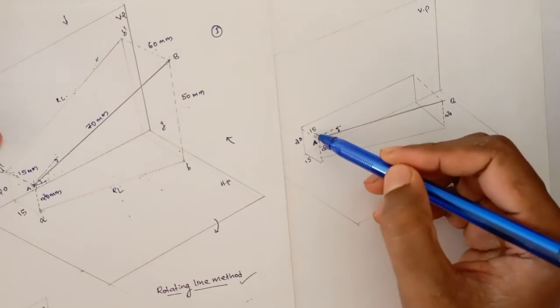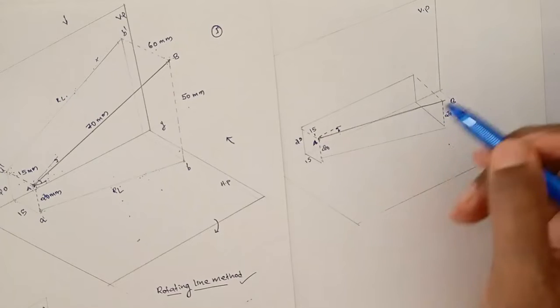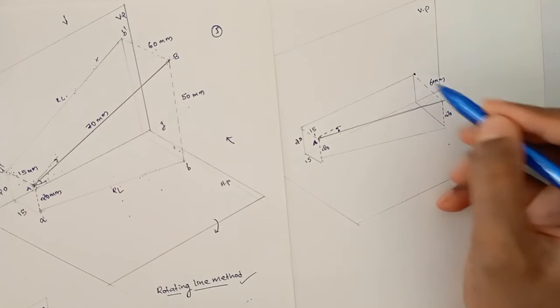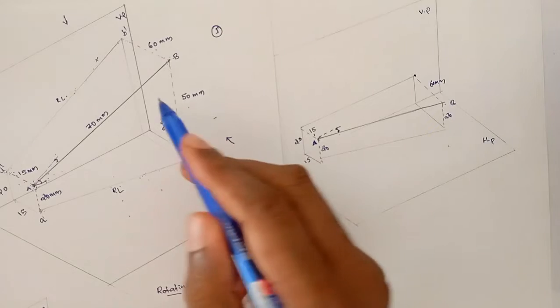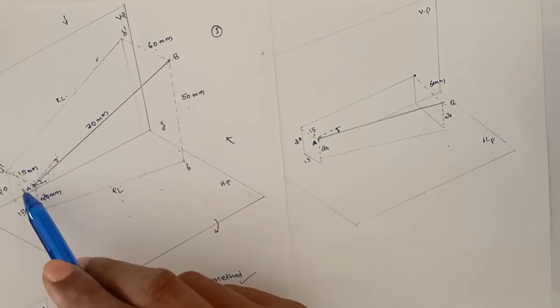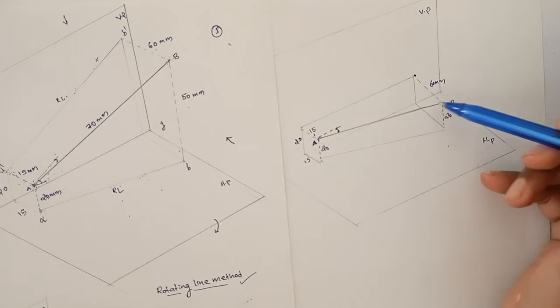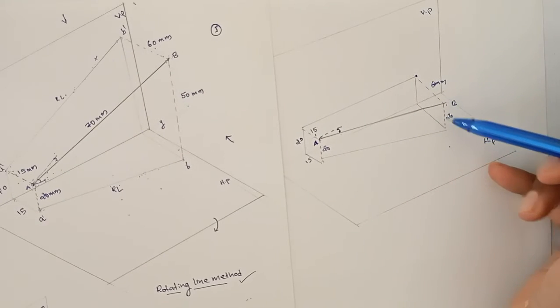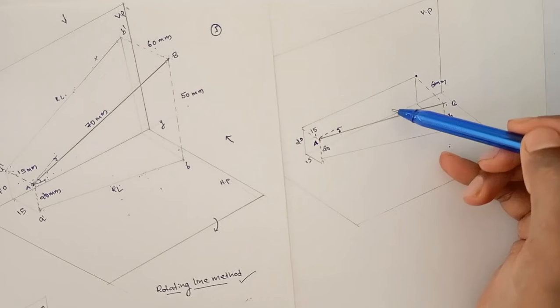This is 15 mm, previously it was 15 mm. Here the distance is also 60 mm, from here to here this is 60, and in the first case it's also 60. So I changed the line so that it's now parallel to HP and inclined to VP.